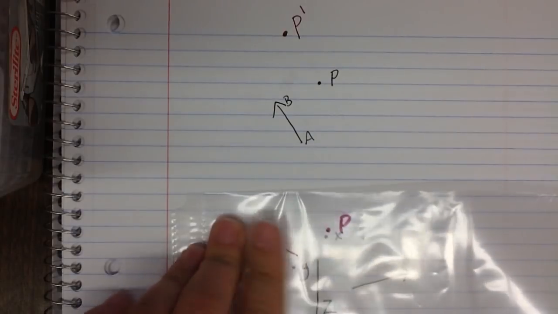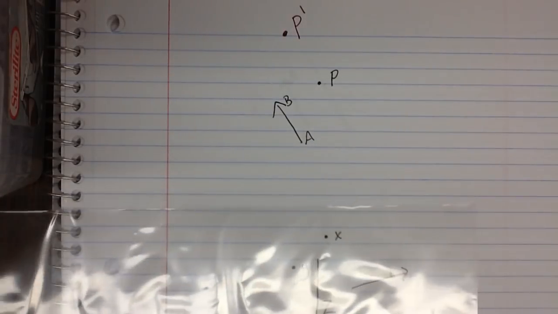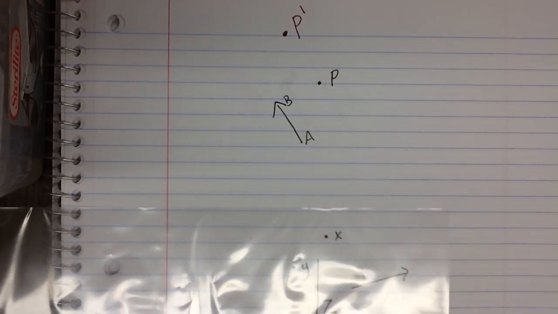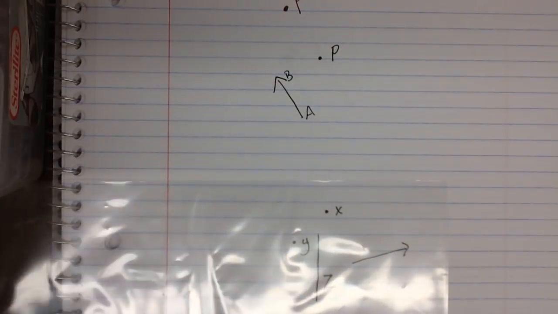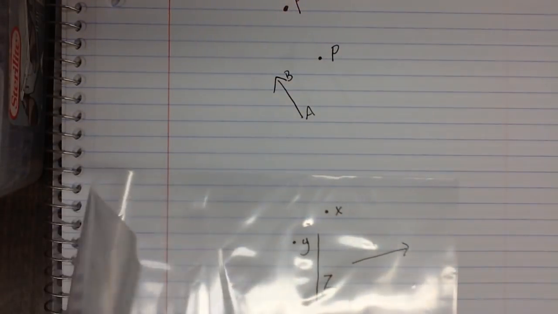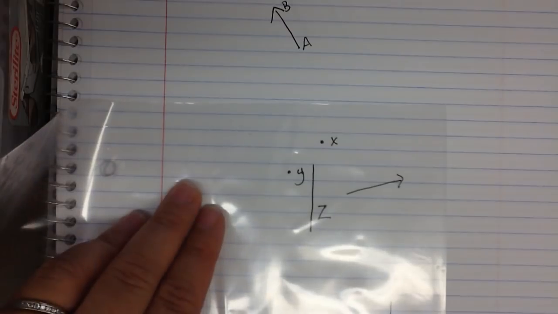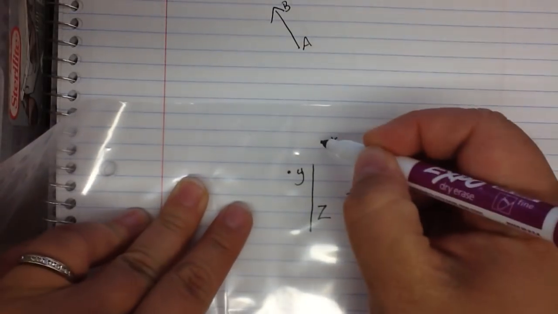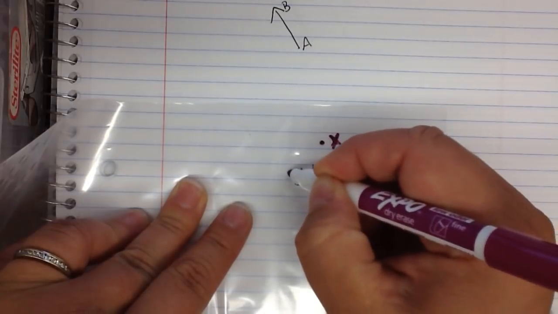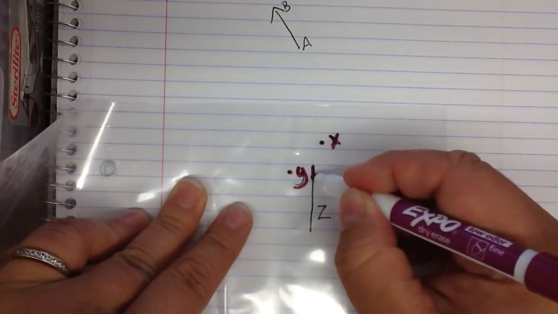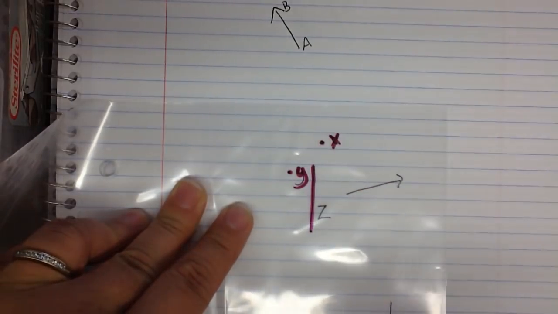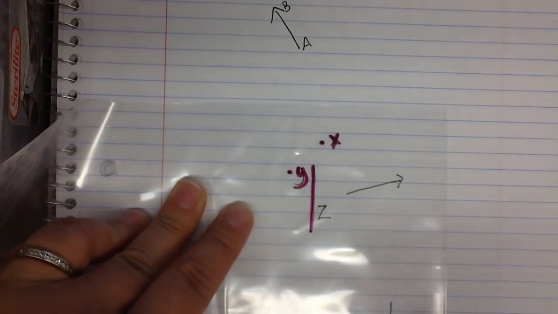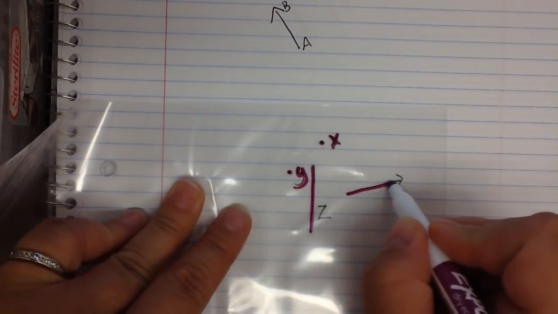So now this time, I'm going to do the same thing, except now I'm going to move 2 points and a line. Let me move it up so you can see it. Okay. So here I have point X, and I have point Y, and I have my line Z. Do you see now why we need fine tips? And then we're going to trace the vector.